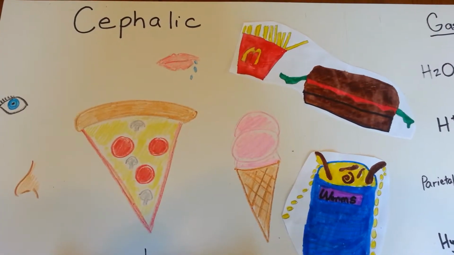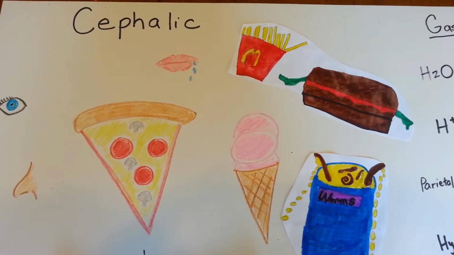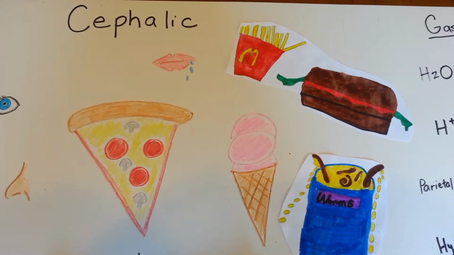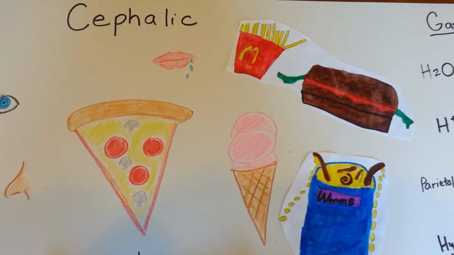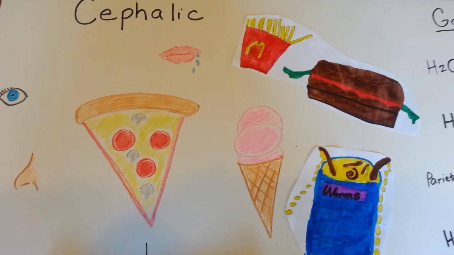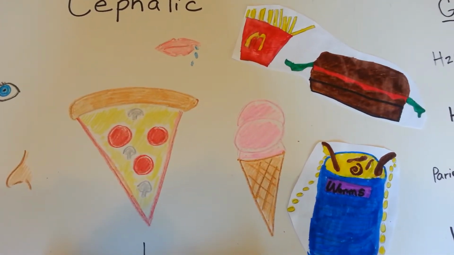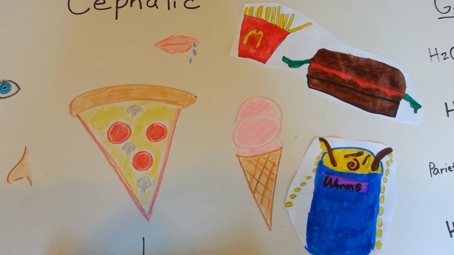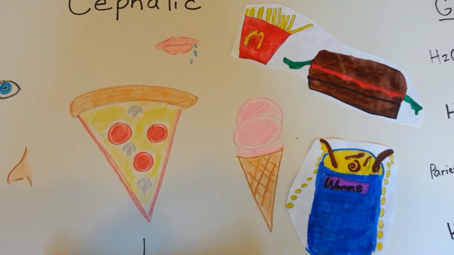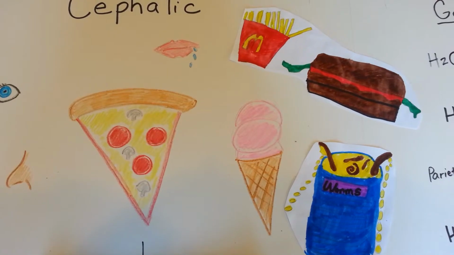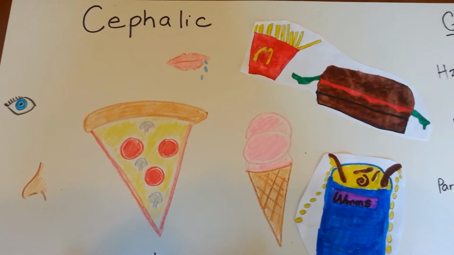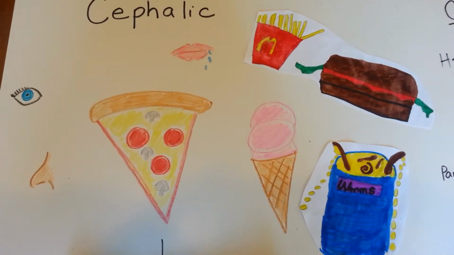I'm going to be discussing the 3 phases of digestion. When you see yummy food, the cephalic phase is initiated. This is the first phase of digestion. Yucky food, like a can of worms, can inhibit the cephalic phase. Repelling food stimulates the medulla oblongata and the vagus nerve, which cause a release of gastrin, then hydrochloric acid, and pepsin, as the stomach prepares for digestion.